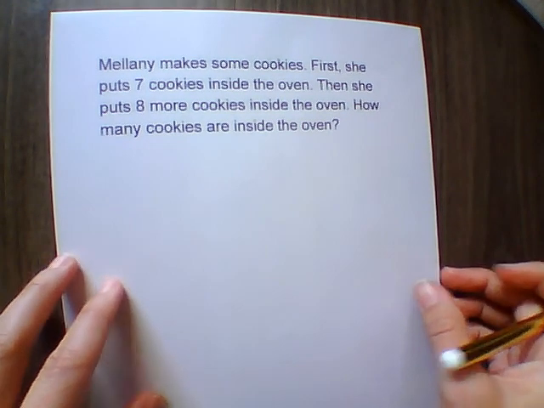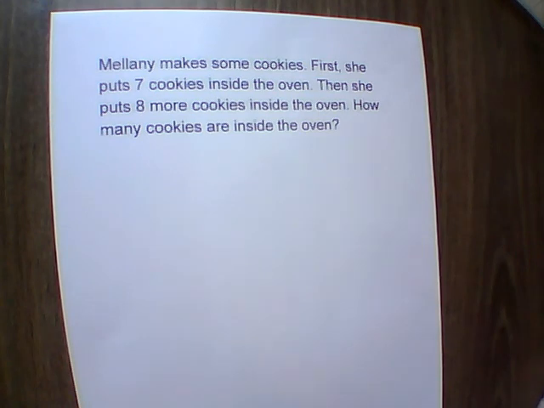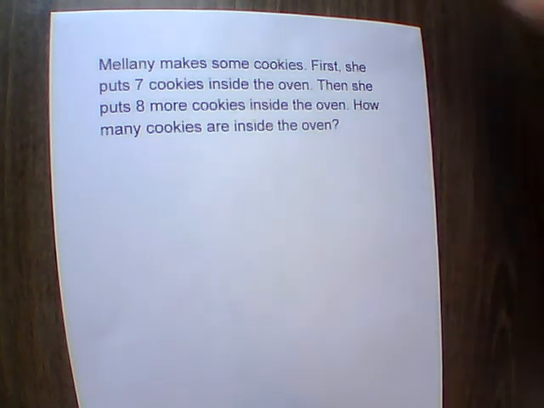Welcome back to our math word problems. So today's going to be a little different from day 1 and day 2, so it's very important that we look over the questions. So let's begin by first reading it.